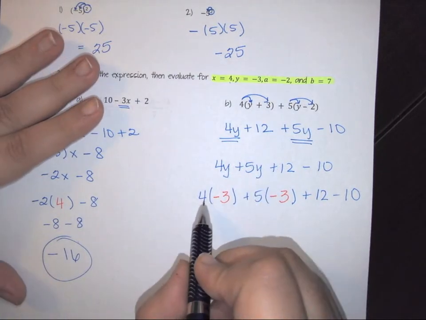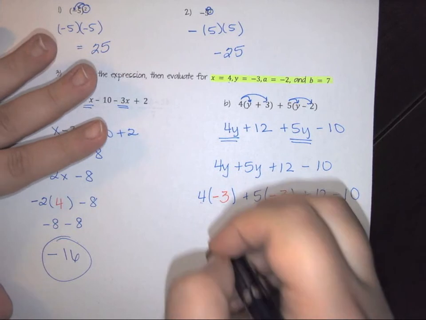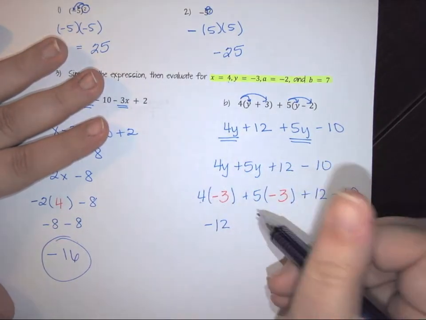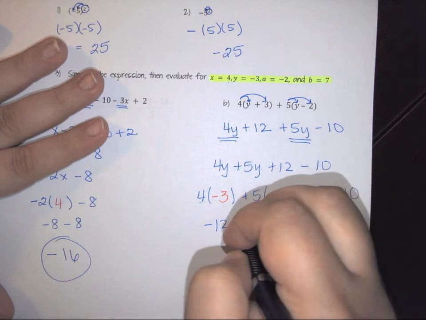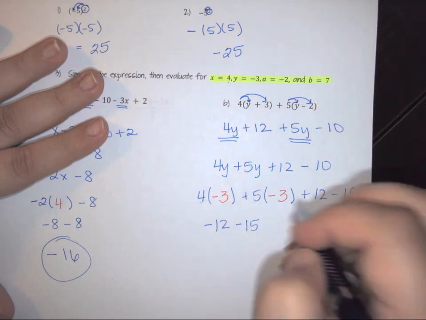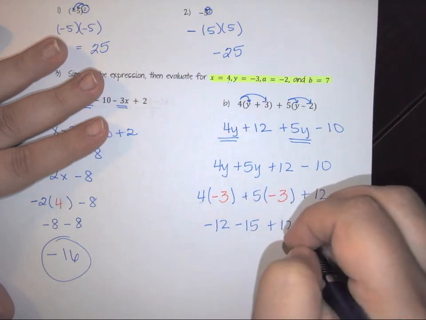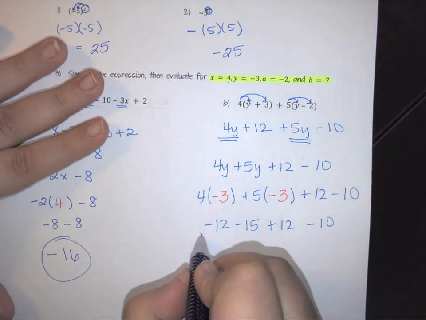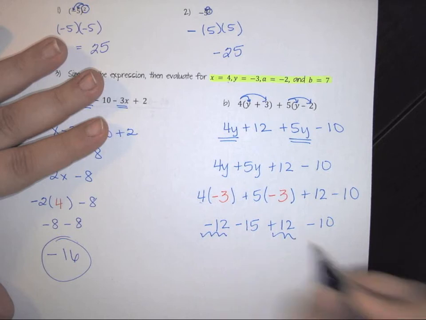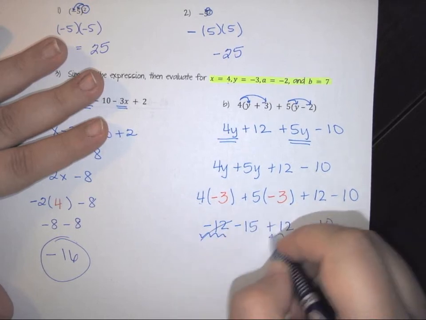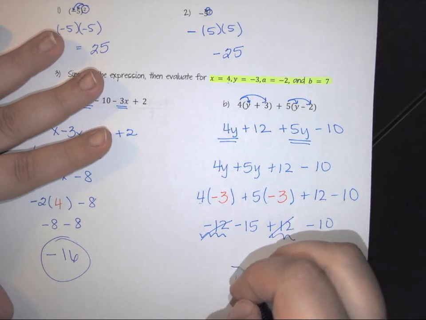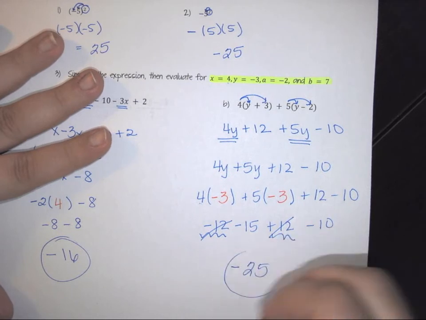So here I have 4 times a negative 3, which is a negative 12. 5 times a negative 3 is a negative 15. Then I have plus 12 minus 10. Well, notice I have a negative 12 and a plus 12, so those essentially are going to go away. Negative 15 minus 10 is a negative 25.